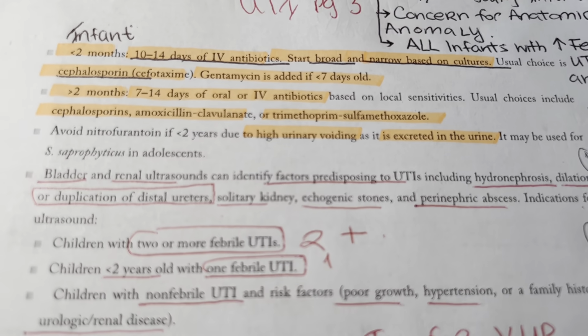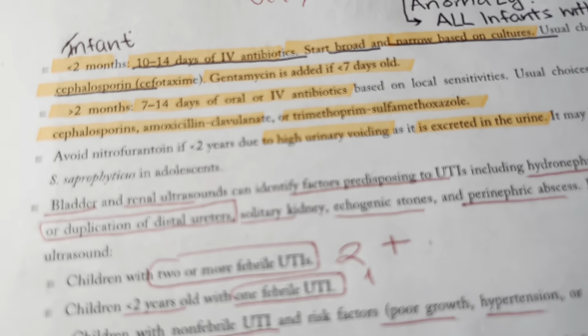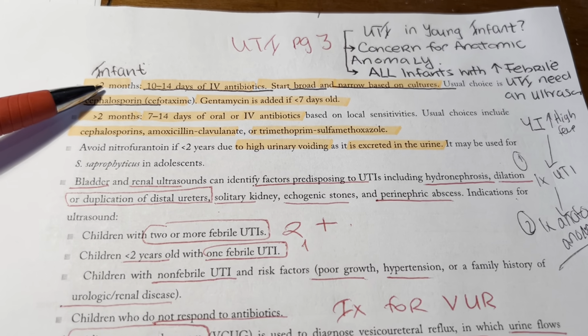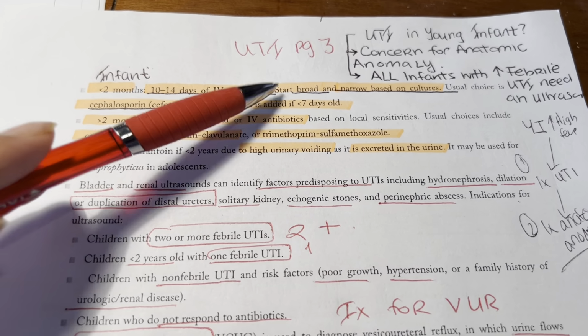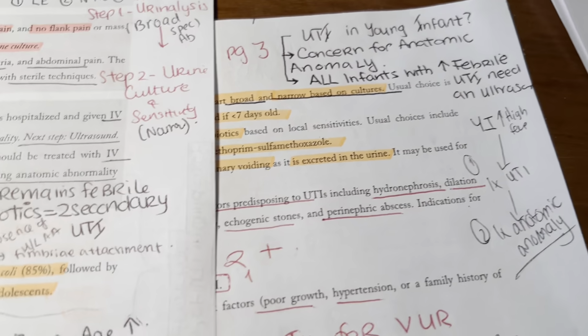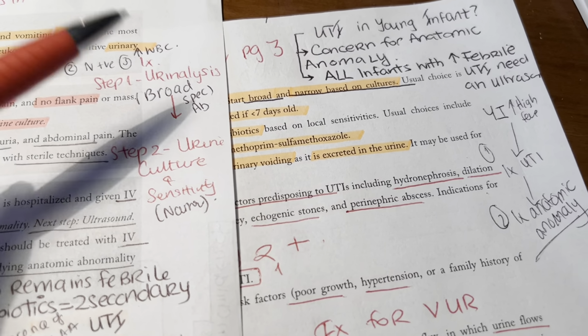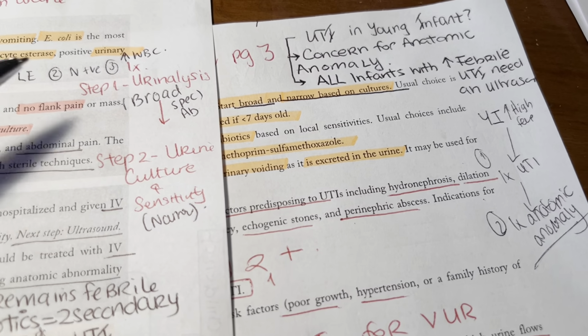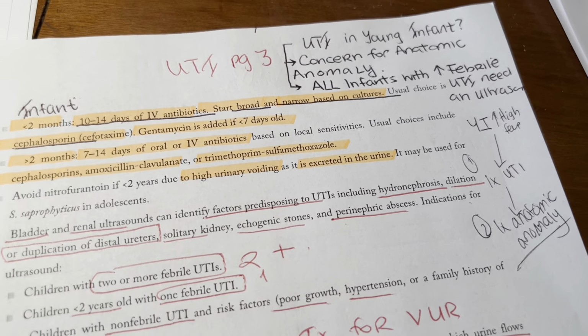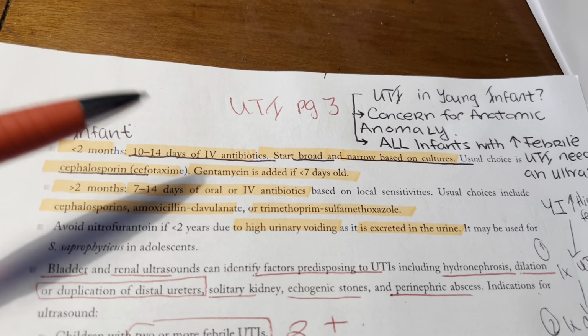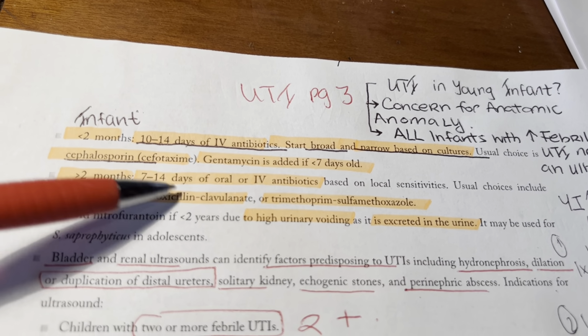If it's an infant less than 2 months of age, we are going to give them 10 to 14 days of IV antibiotics. We're going to start broad spectrum, then we're going to narrow based on the cultures. Remember here, start with urinalysis, then broad spectrum antibiotics at the same time after you get this. Then you're going to do narrow spectrum after. So you want to give cephalosporin, cefotaxime, gentamicin if it's a neonate less than 7 days.